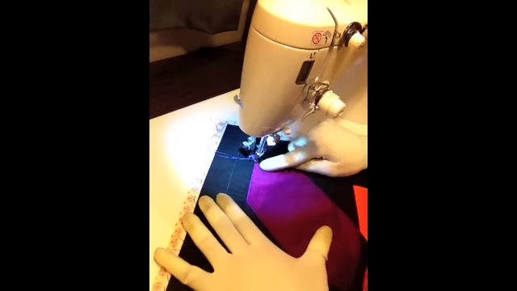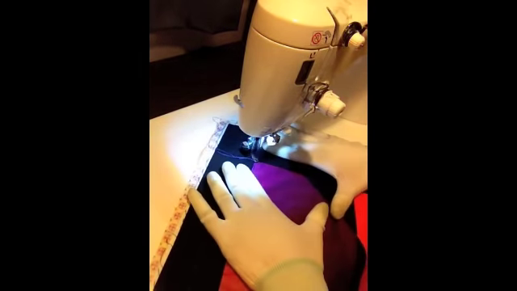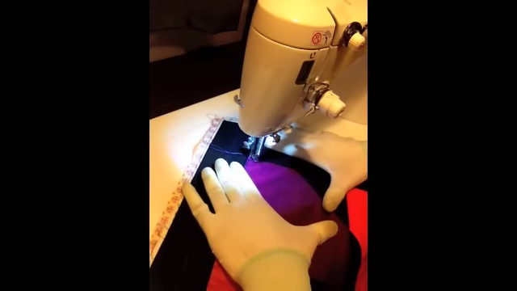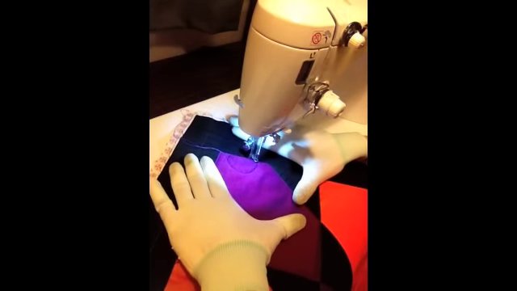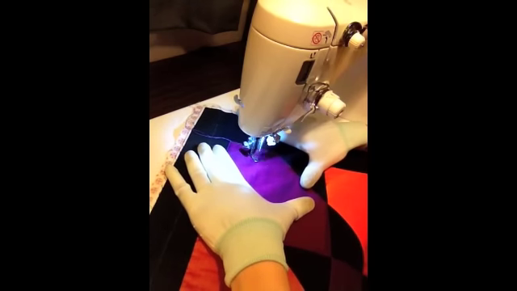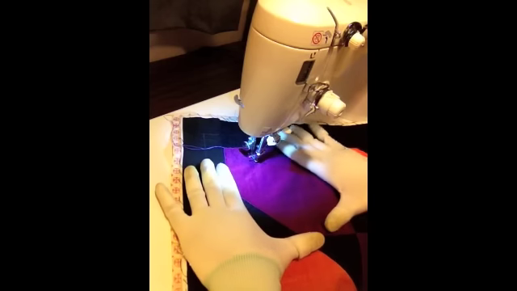So I'm going to do really large bubbles, and I'm going to start off doing one that's coming off the edge and then work my way in. So I just travel stitched back so that I can come to the next bubble.